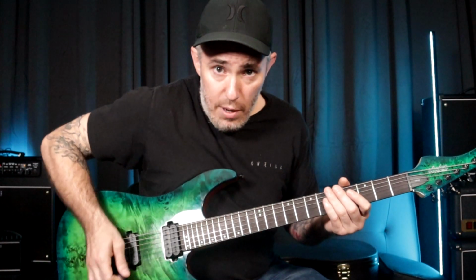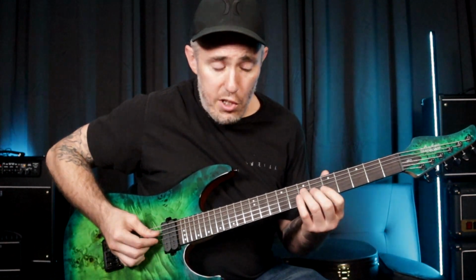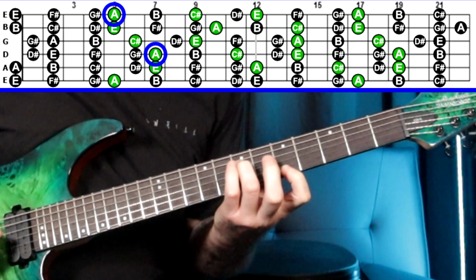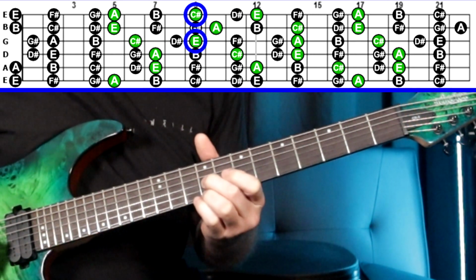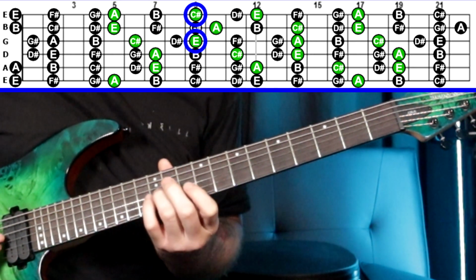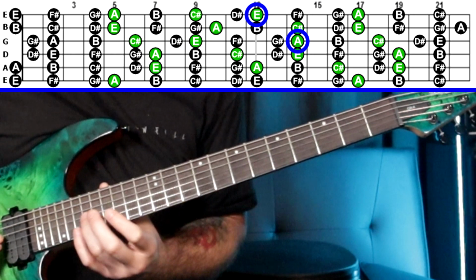So all I did over that A major chord was choose various CAGE shapes. I started out with this shape, and then I moved up to the D shape and I played these notes. And then I moved up to the A shape and I played these notes. And then I moved up to the E shape again and played these notes.